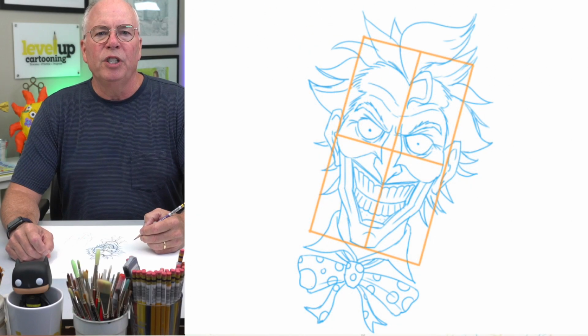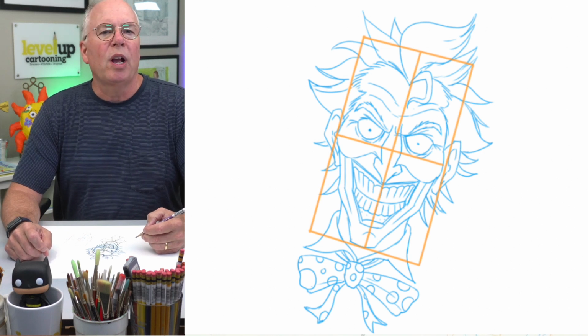So there's our roadmap for our version of the Joker. Now we're on to step 2. In this step, we do what I call roughing out the features.